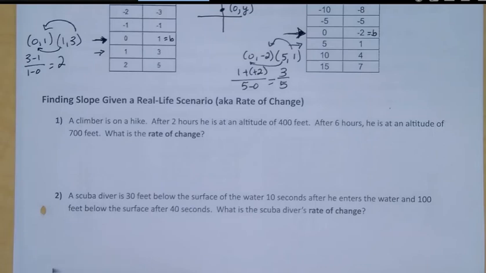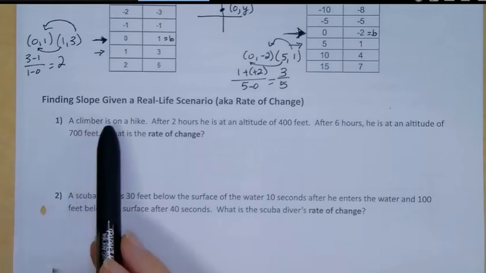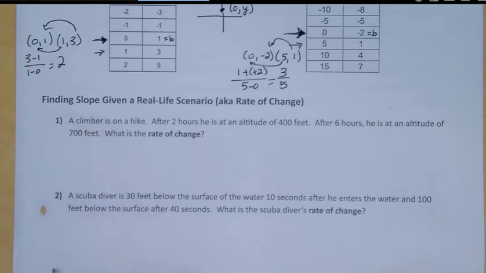Hi, this is Unit 4, Day 1. We're working on our unit called Lines, and this day is all about slope. So we're going to look at some word problems. If we want to find the slope given a real-life scenario, usually what we're thinking about with slope is that it is the rate of change. So we're trying to figure out some sort of a rate of change.